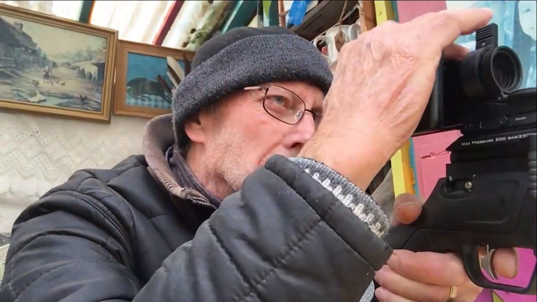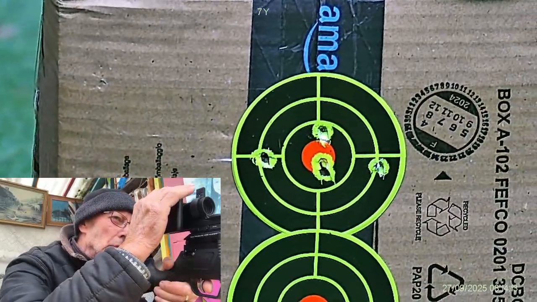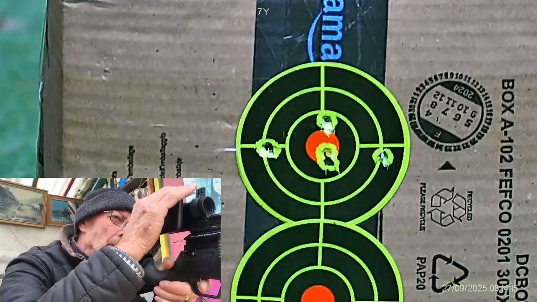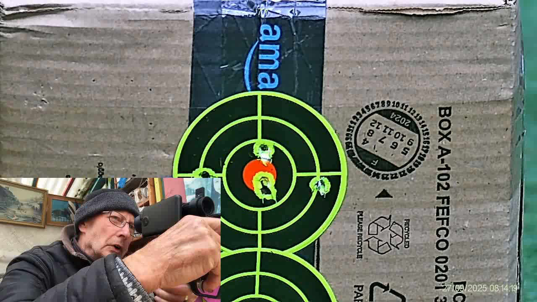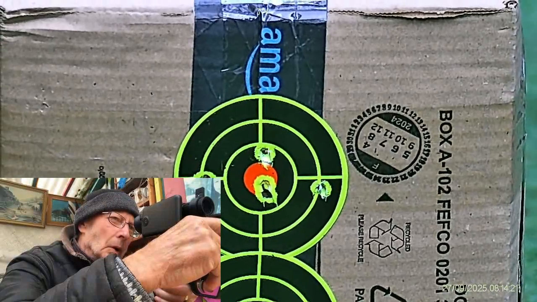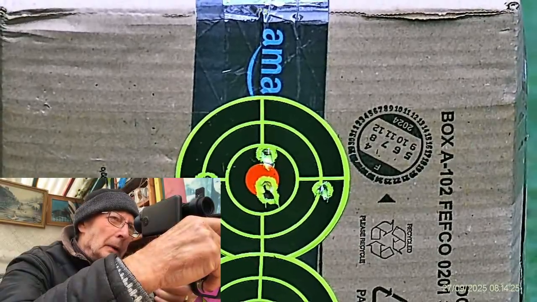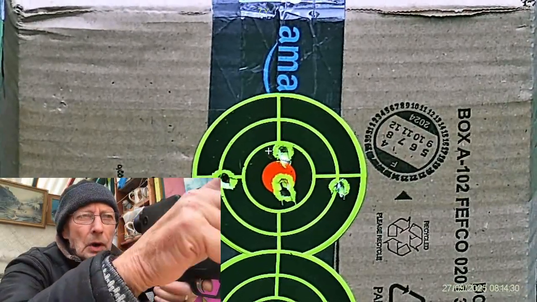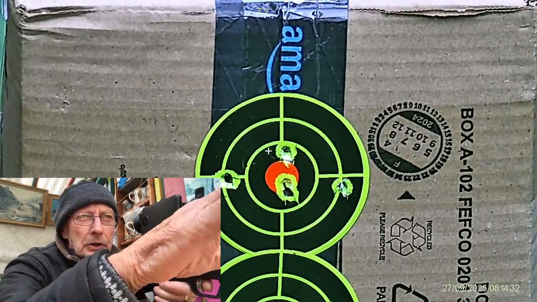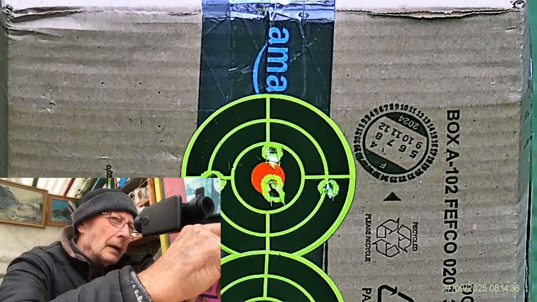Oh, I'm not recording. Right, two shots gone in that pellet hole, and that's the third shot. Now this is the first shot I took, which was in the email saying I've done the scope wrong, so I adjusted everything as the email said, and it shot high.